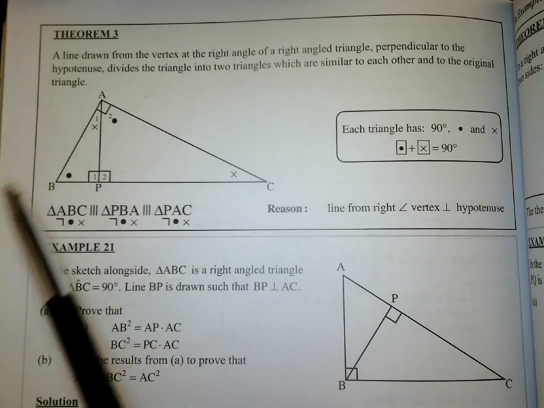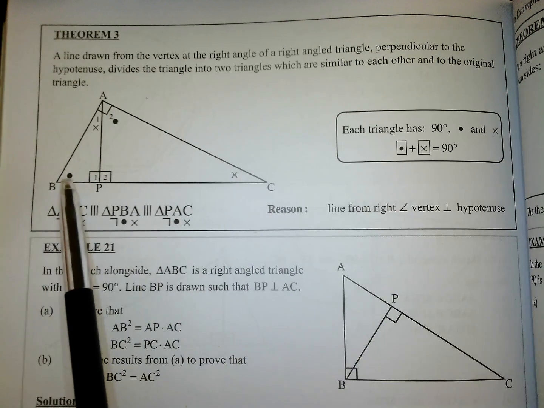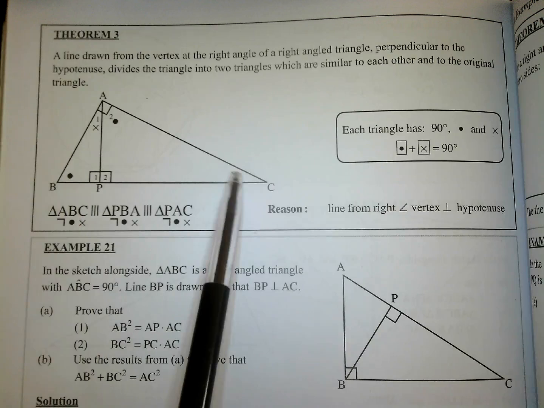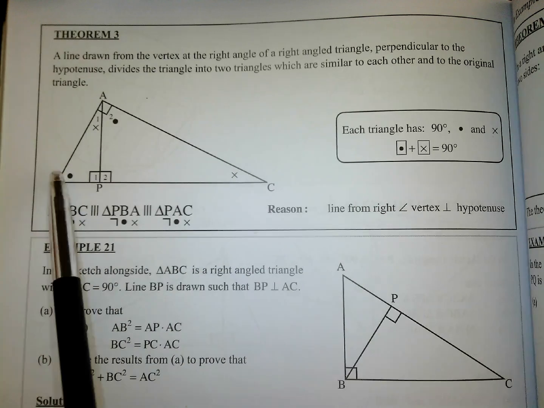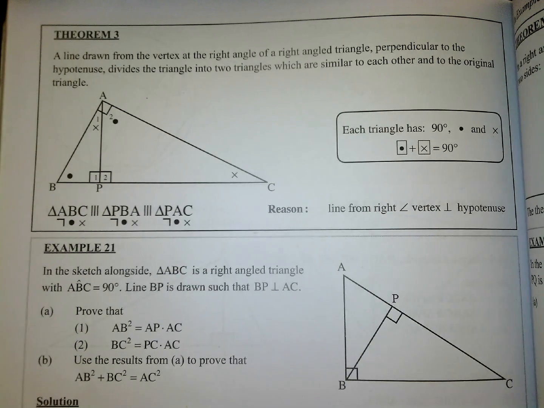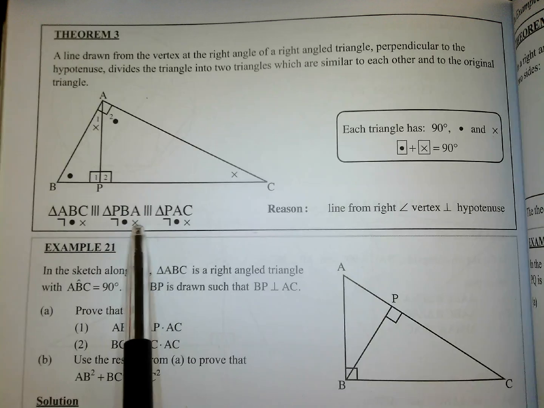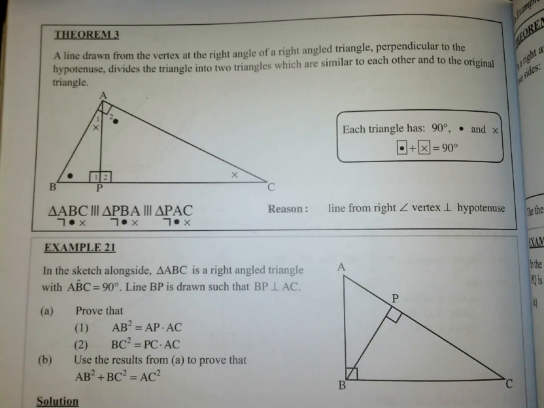For example, this is going to be triangle ABC. Angle A is 90, meaning that the sum of B and C, which is your dot and your X, is going to be 90 degrees, right? So now I'm just going to explain this figure in detail so that you can understand what is happening, as to how we came about ABC similar to PBA, similar to PAC, right?